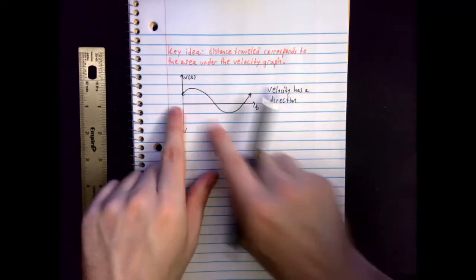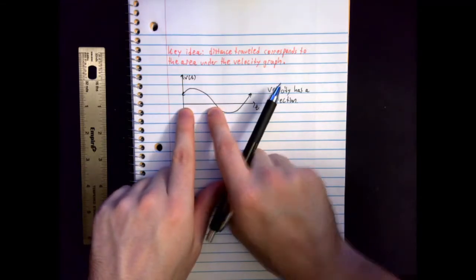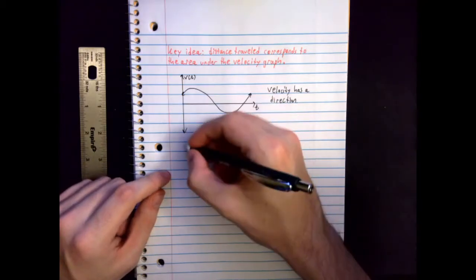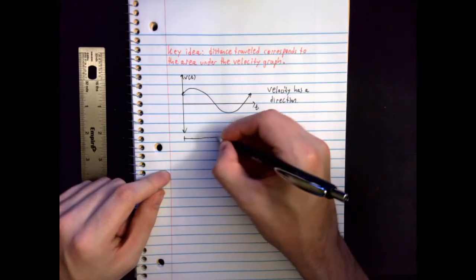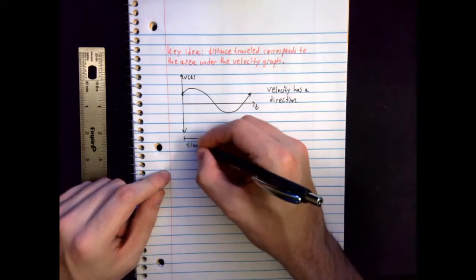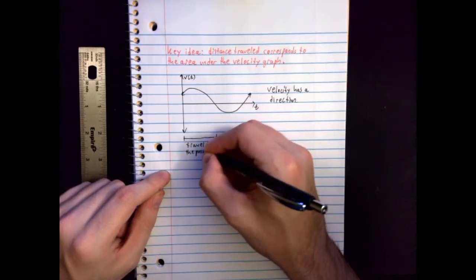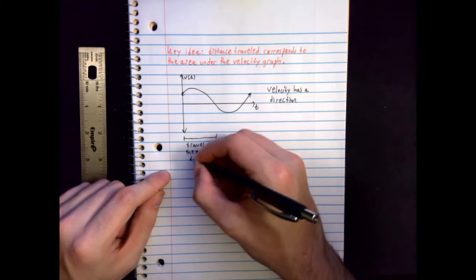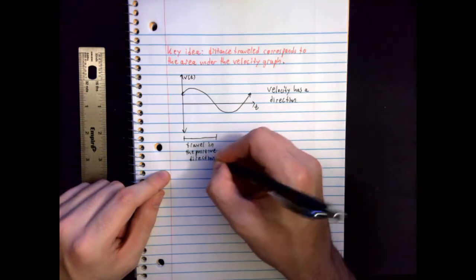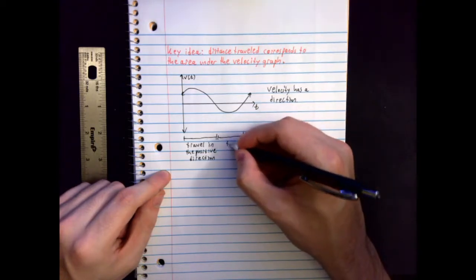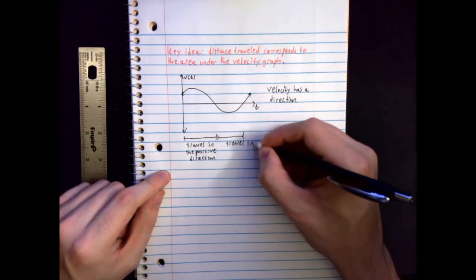You're going to travel some distance over this interval, and then over this interval, you're going to travel in the opposite direction. So from here to here, we travel in the positive direction, and from here to here we travel in the negative direction.